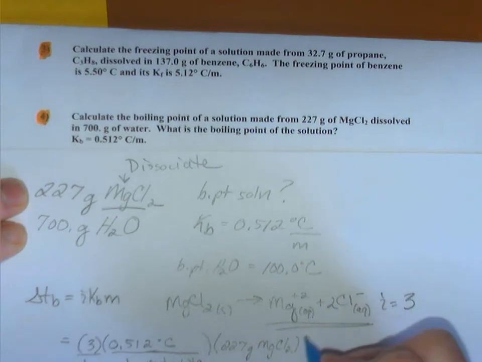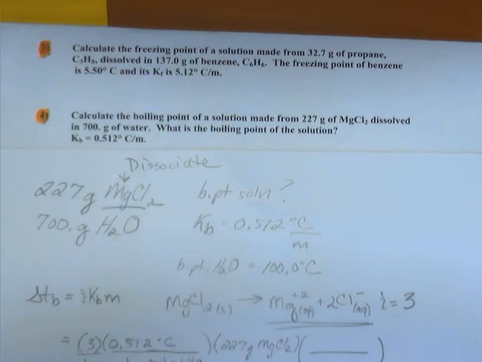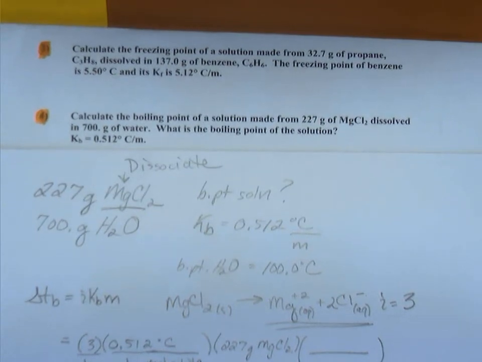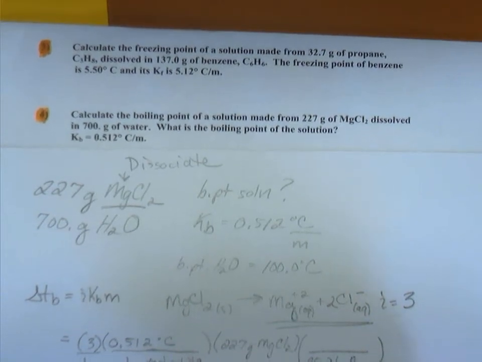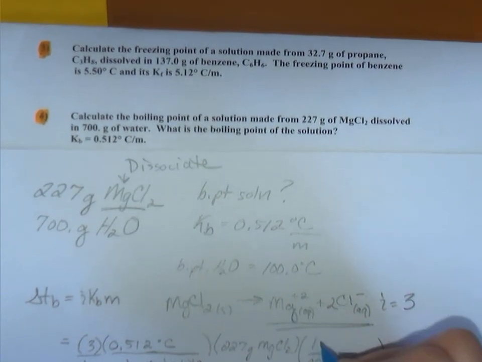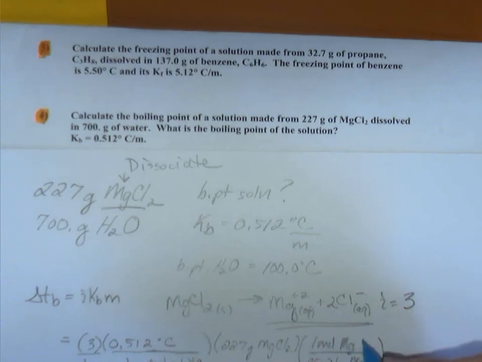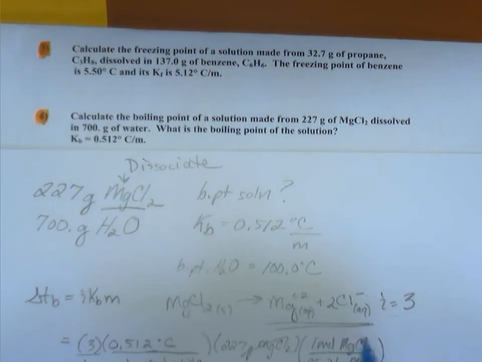So what I'll need to do is to get my formula mass, so 35.45 times 2 plus magnesium, 24.31, 95.21 grams of MgCl2 for every 1 mole of MgCl2. That will get me mole of solute, which will cancel there.